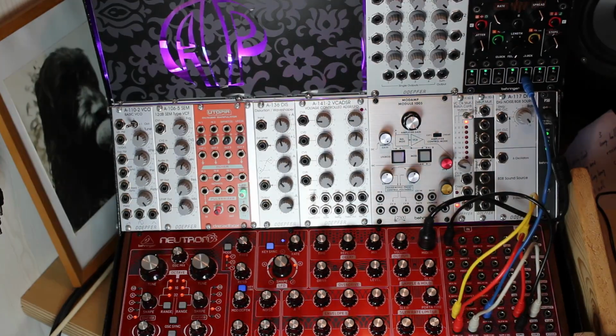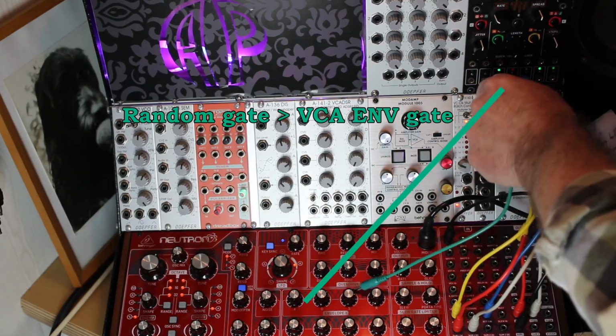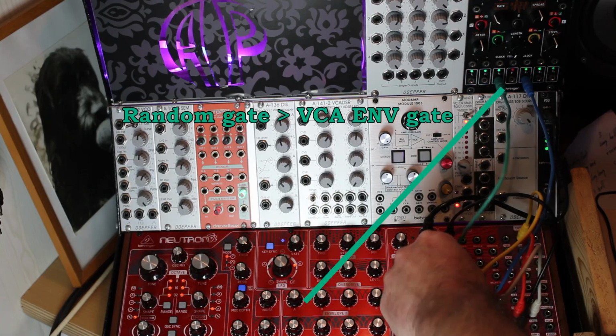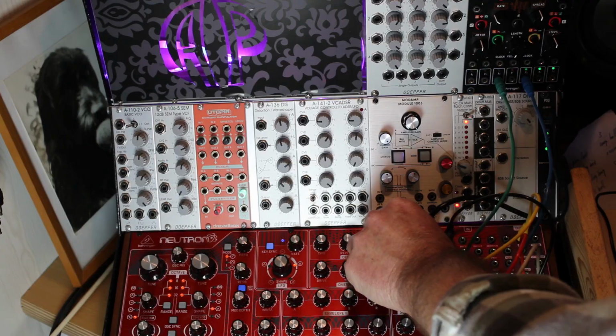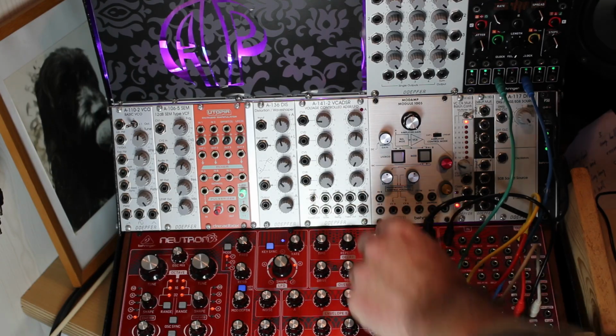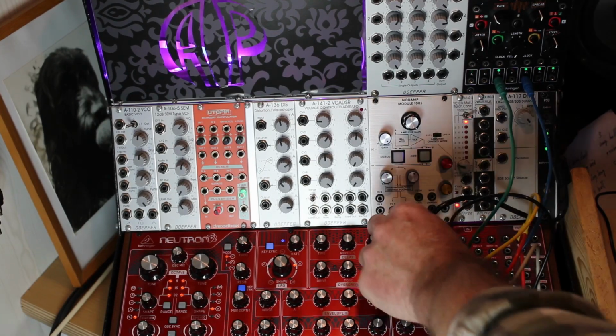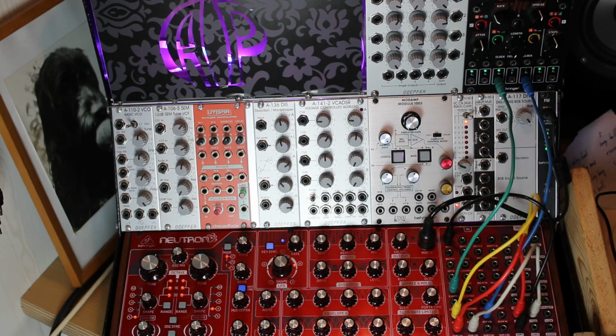The random gate triggers the amp envelope. VCO2 and the random input control the pitch of VCO1. They both have their own attenuator.